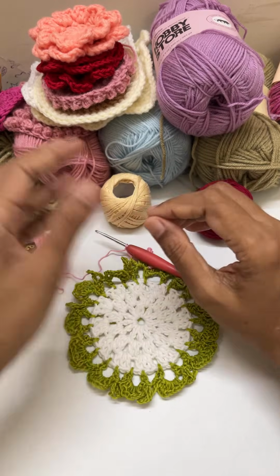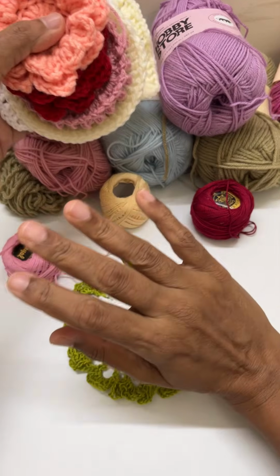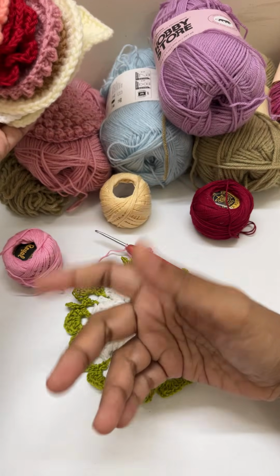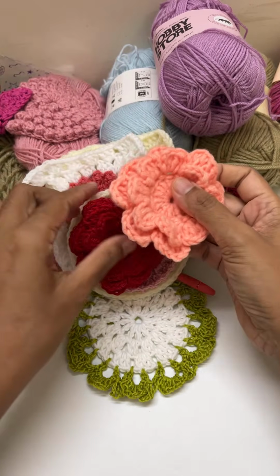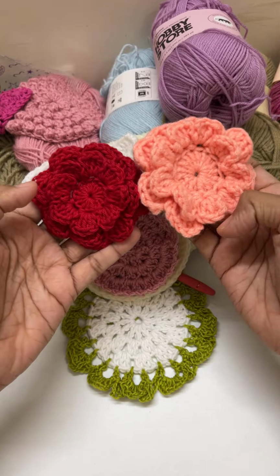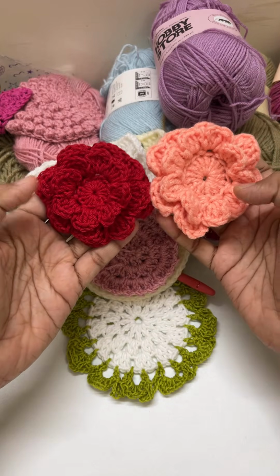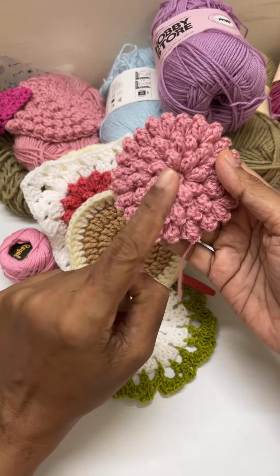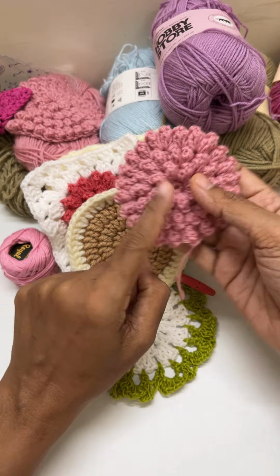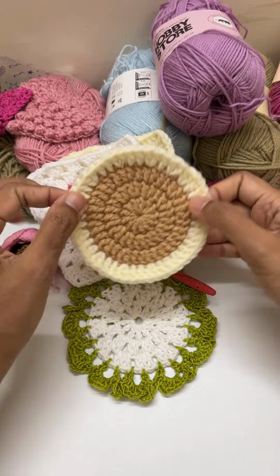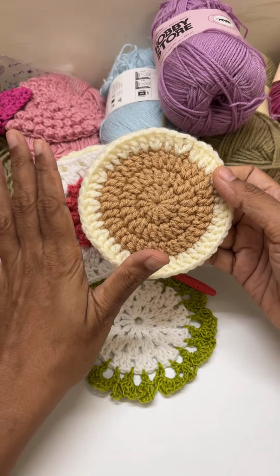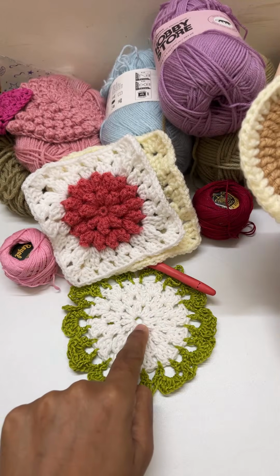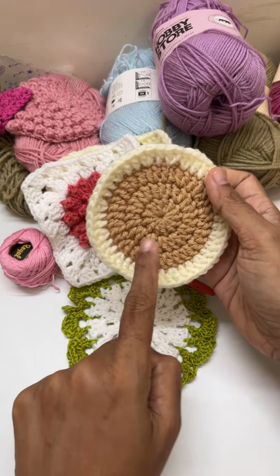So in my past lives, I have taught many things, some beautiful keychains, bag charms, and those kind of things. Then I have taught how to make these beautiful layered flowers, and then I have taught how to make this popcorn flower. So all of this I've taught in my live session. Then this is part of that basic crochet learning. So how to make a circle.